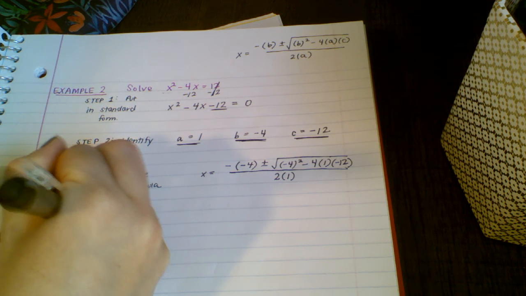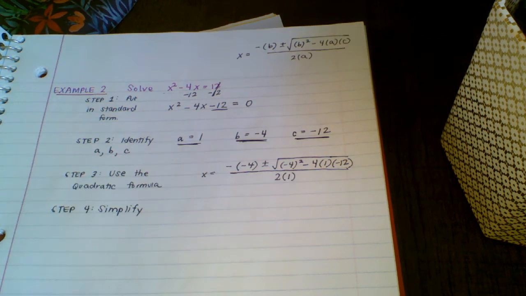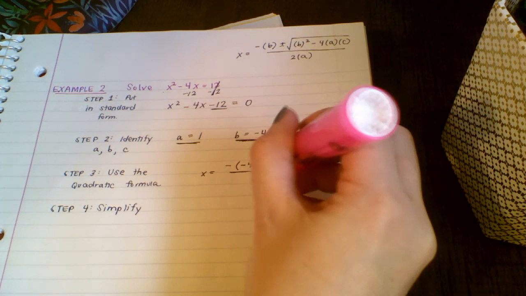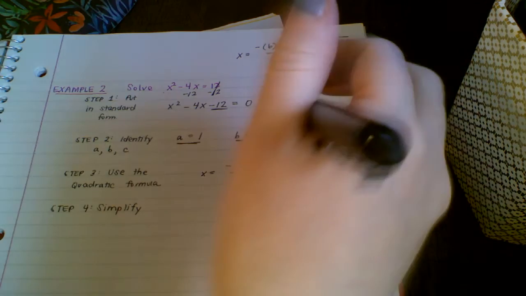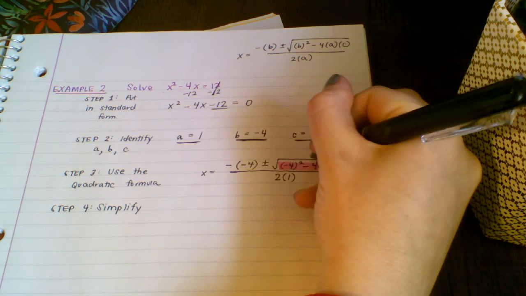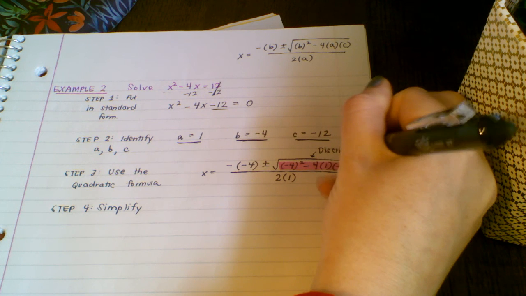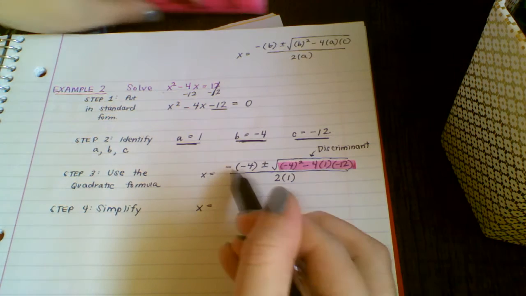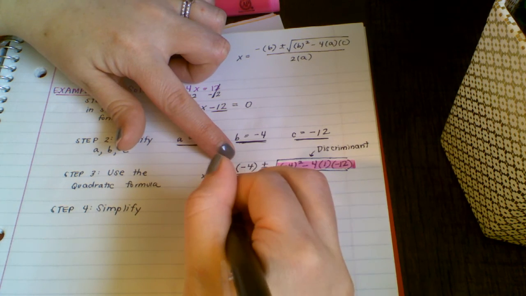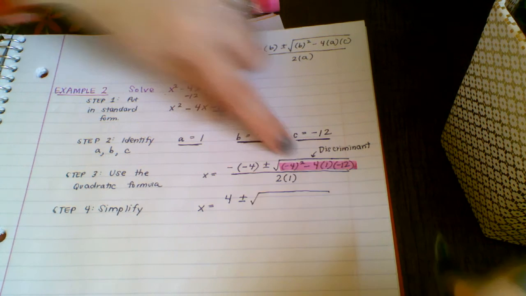Last step, simplify. So again, we're going to start with that discriminant. Let's write that word again because it's a new word for us. Remember the discriminant. It's just the expression under the square root. Okay, so we're simplifying. X equals, negative 4, that's just positive 4. Plus or minus. Okay, now we're going into the discriminant.